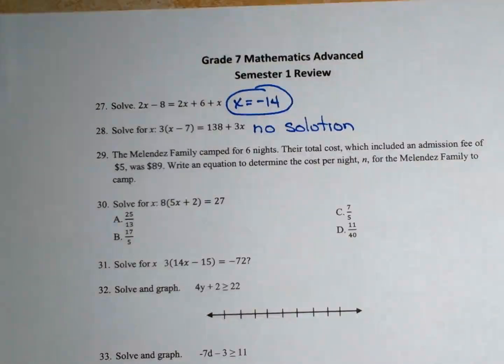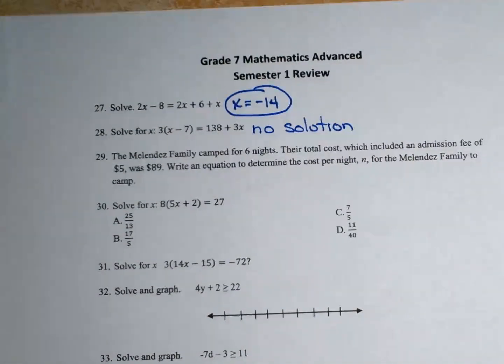Okay, let's look at number 29. The Melendez family camped for 6 nights. Their total cost, which included the admission fee of $5, was $89. Write an equation to determine the cost per night for the Melendez family to camp.